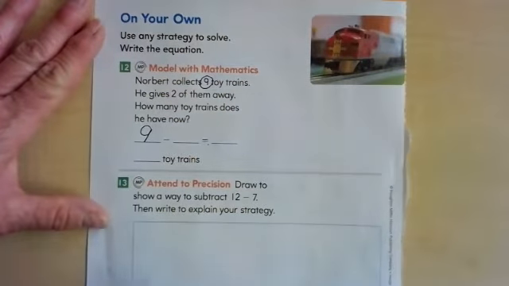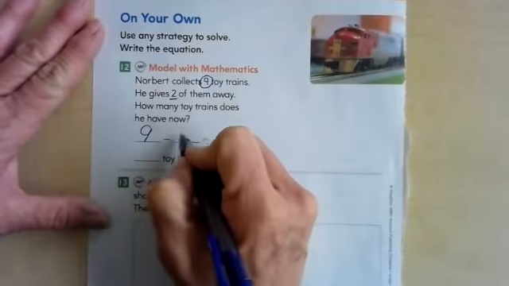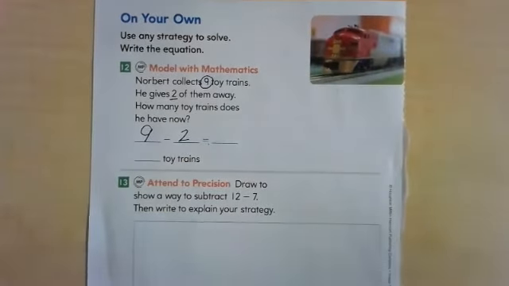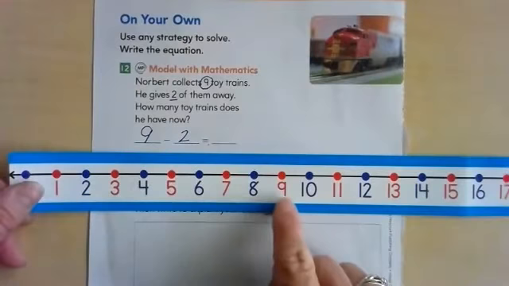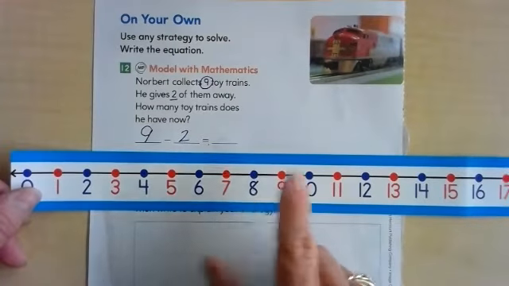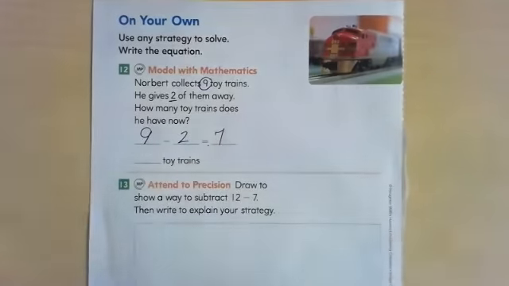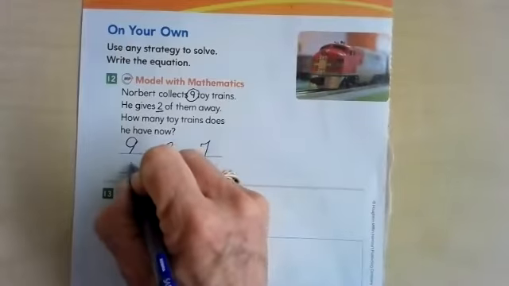When we subtract, we're going to take away the 2 that he gave away. So our equation is 9 minus 2. 1, 2 is 7. 7 toy trains is how many he has now.